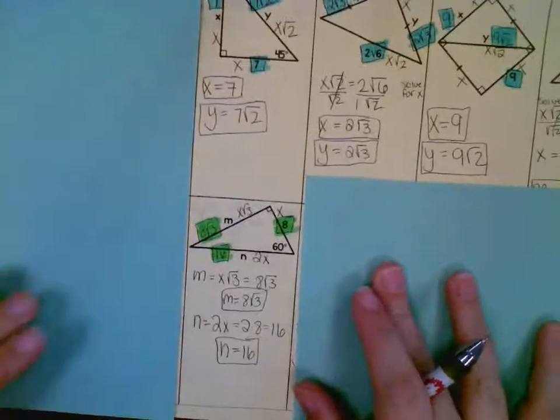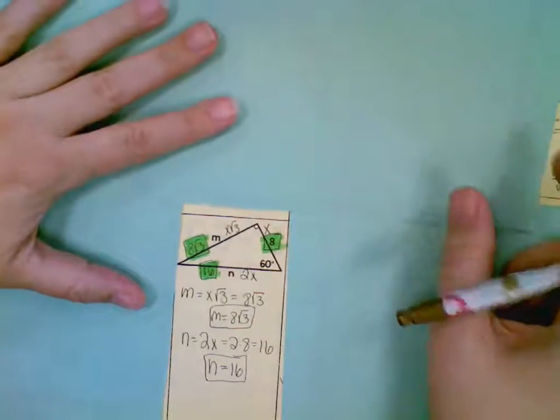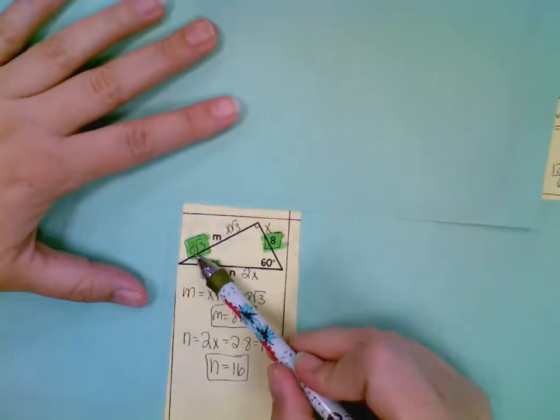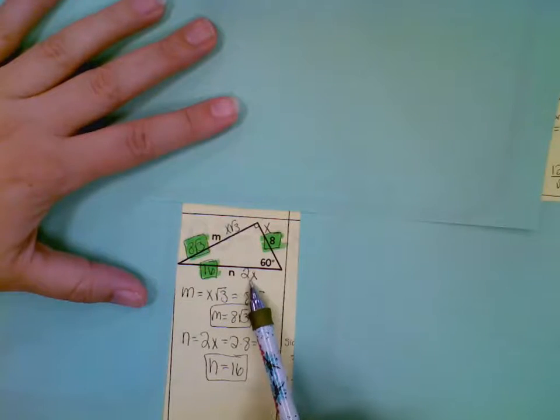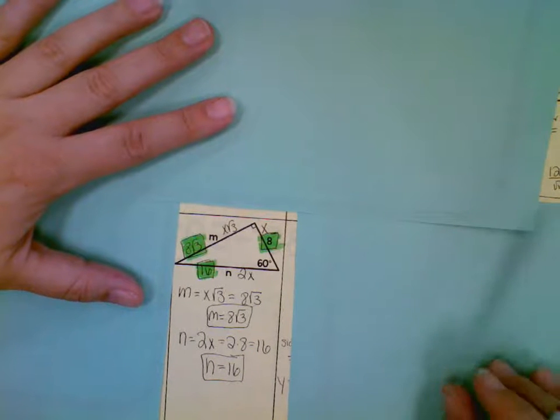So for the second example, we lucked out on this one and we were given side x. So all we had to do was plug that into the formulas on the other side. So plug it in here and we get 8 root 3. Plug it in at the bottom. 2 times 8 is 16. So side n was 16 and m was 8 root 3.